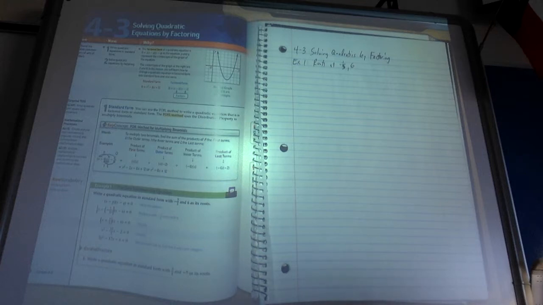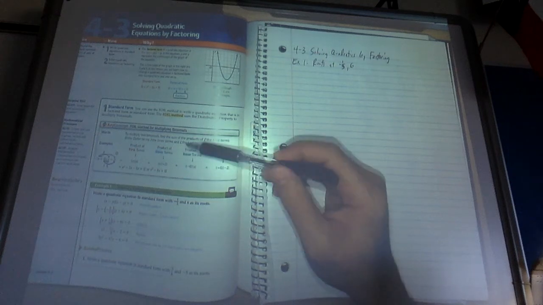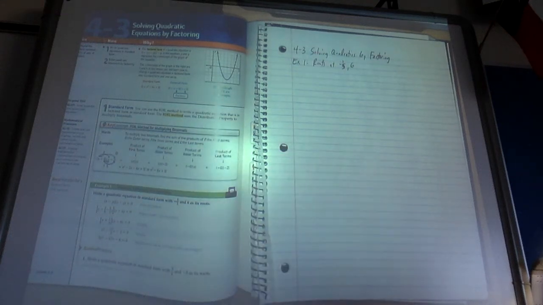One thing that the book reminds you of is that we're dealing with FOIL here. Factoring is kind of like the opposite of FOIL. FOIL was taking two factors and putting a quadratic together, and factoring is undoing a problem that was put together by FOIL. So they work hand in hand. They just go opposite directions.